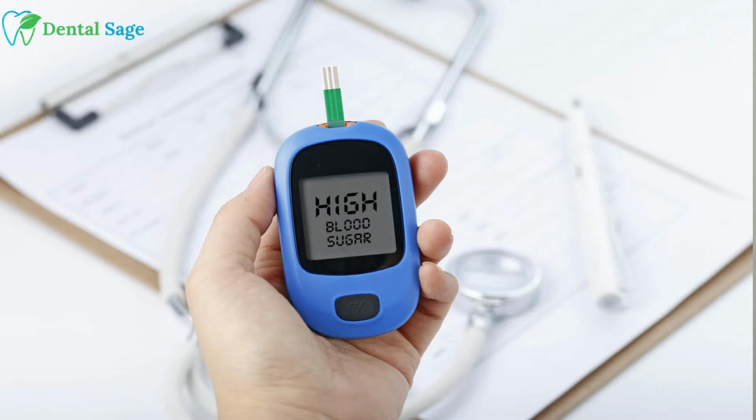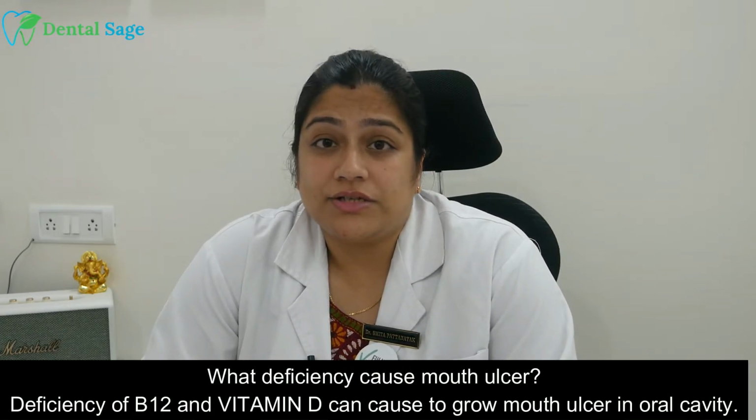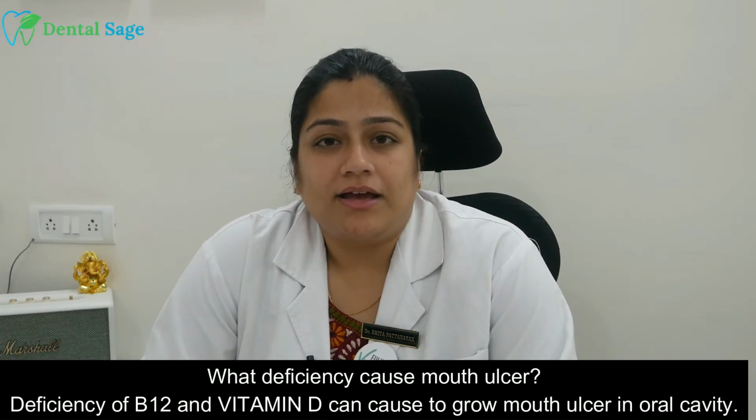There are certain physical issues in an individual which may also result in ulcers, like if a person has diabetes, and that too uncontrolled diabetes, you may definitely get lots of mouth ulcers within your oral cavity. There are certain things like GERD, which is gastroesophageal reflux disorder. In such patients also, many times because of the reflux regurgitation, patients have mouth ulcerations and complain of it more often. There are certain kinds of deficiency, like deficiency of B12 and vitamin D, in cases of which ulcerations can grow in your oral cavity.